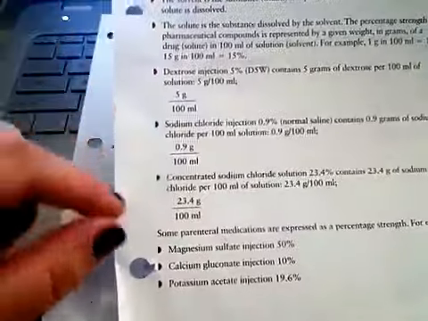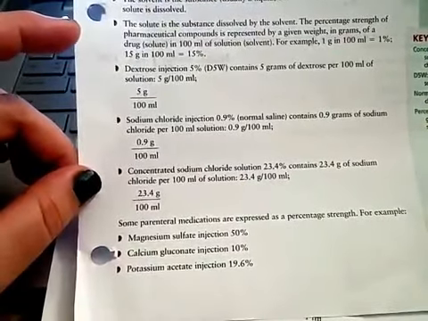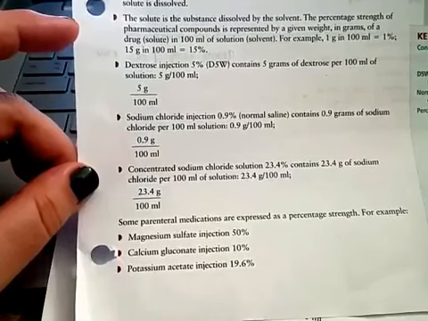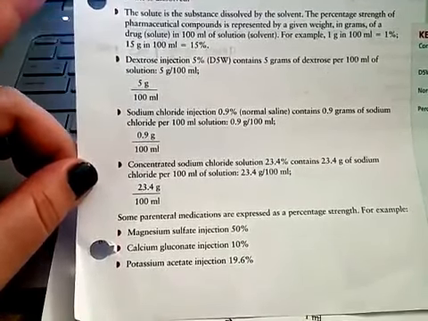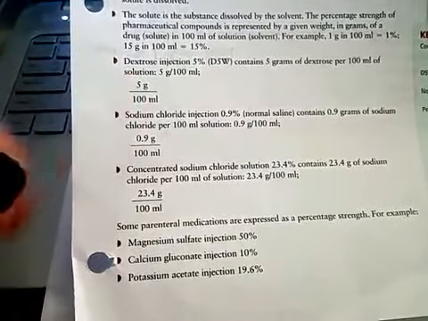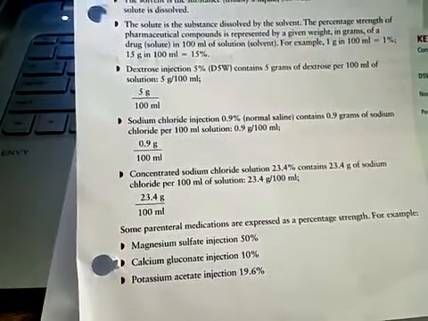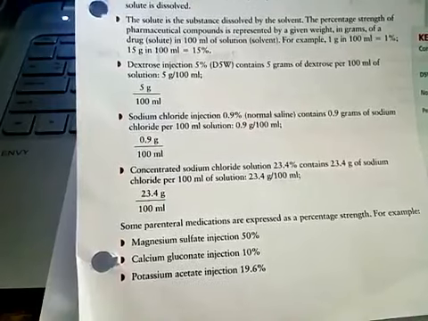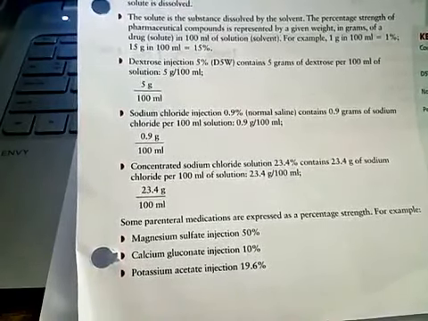Okay, so you see here a couple of examples. Dextrose injection 5% contains 5 grams of dextrose per 100 ml solution. So 5 grams in 100 ml is also expressed 5 grams over 100 ml. Same for the sodium chloride injection. Sodium chloride 0.9% normal saline contains 0.9 grams of sodium chloride per 100 ml solution.